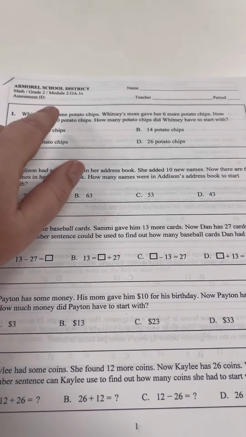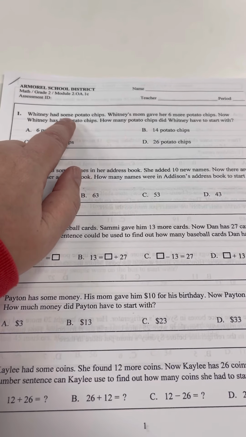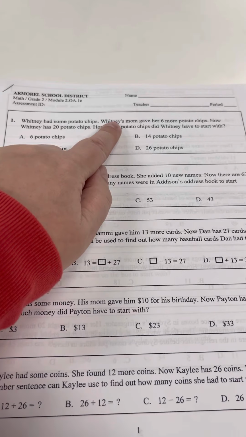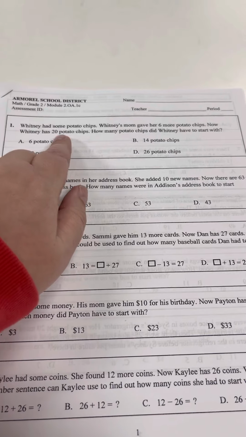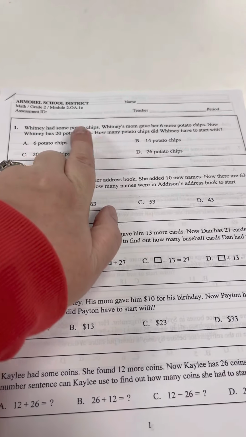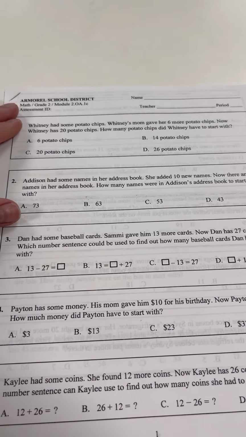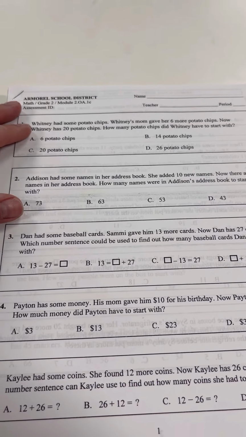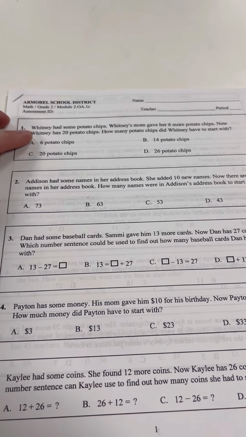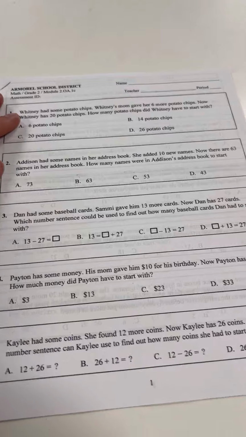So this one is going to be one of those addition number sentences. She had some, mom gave her 6 more, and now she has 20. So what number would you add to 6 to get to 20? Remember, when we have an addition number sentence with the start unknown, we need to subtract the two numbers.